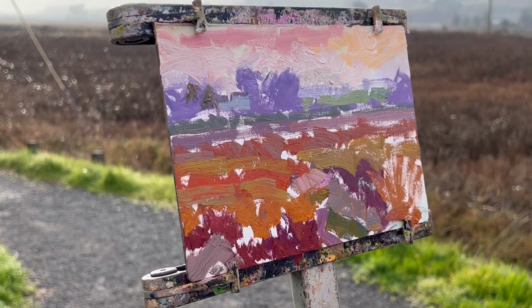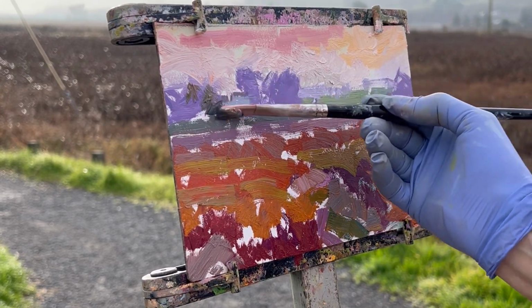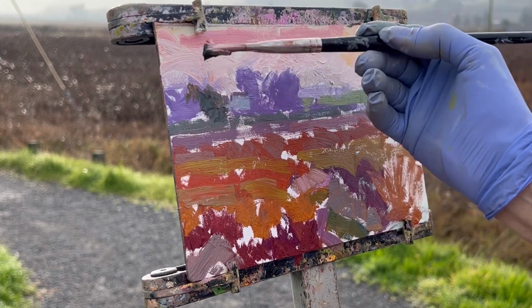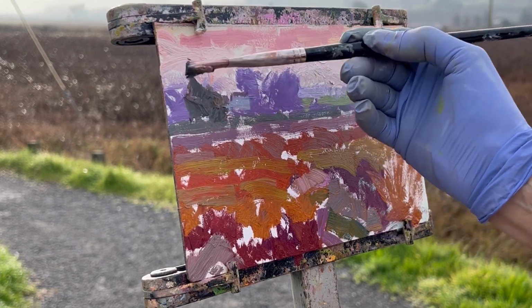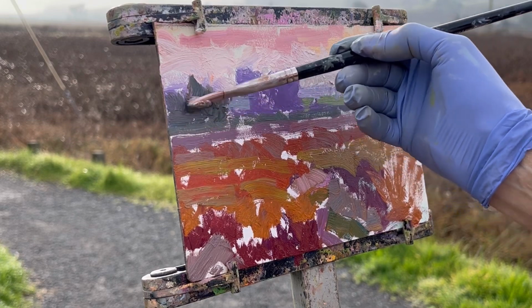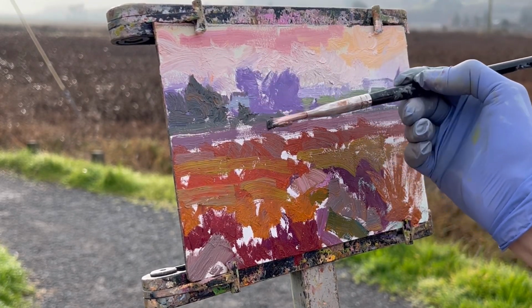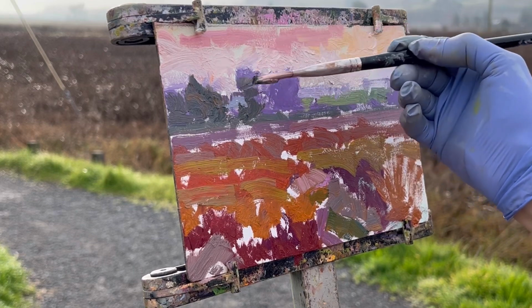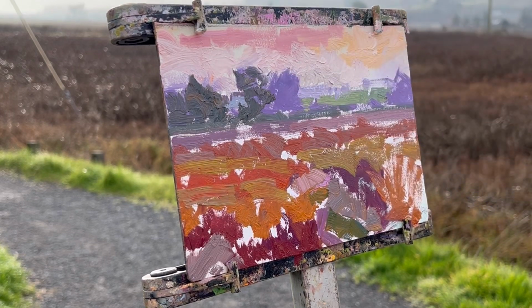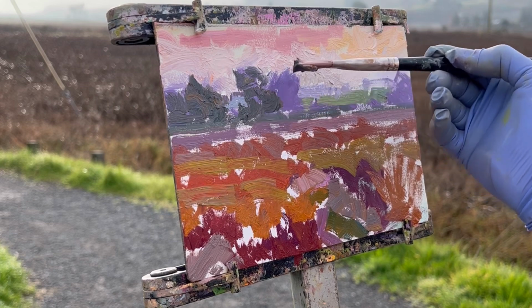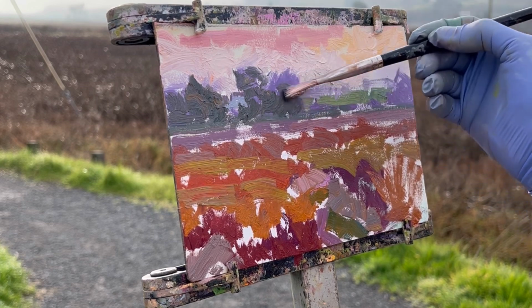So now I'm putting in the local color green in those back hills, a cool green. This is the secondary stage. I have a very strong start, so now I can modify it. But keeping those trees in the background as big masses.